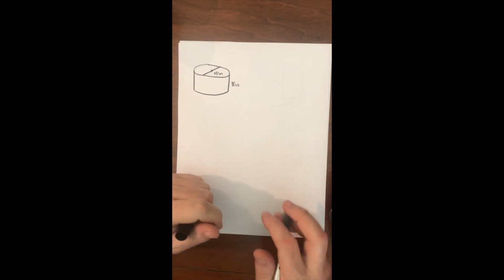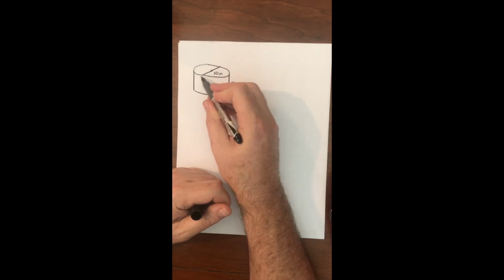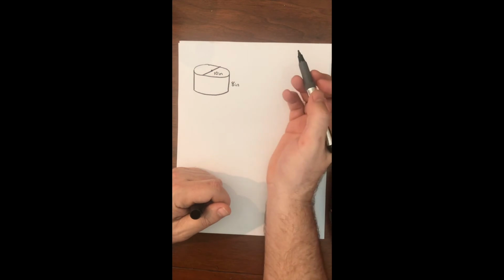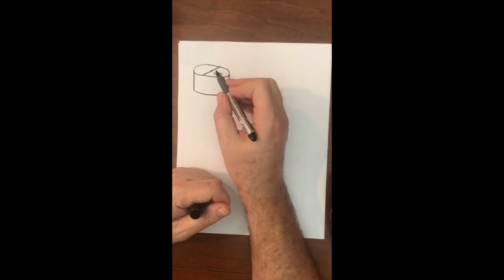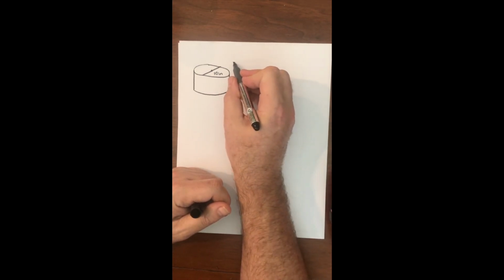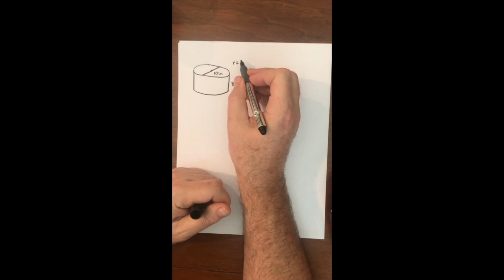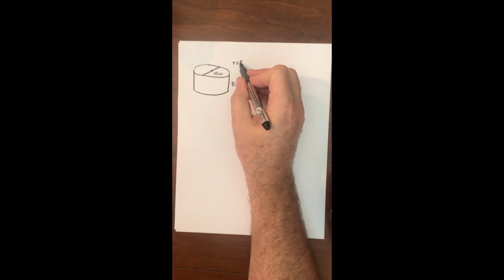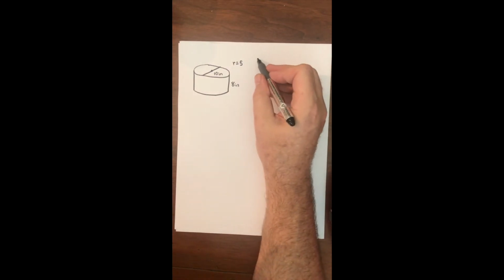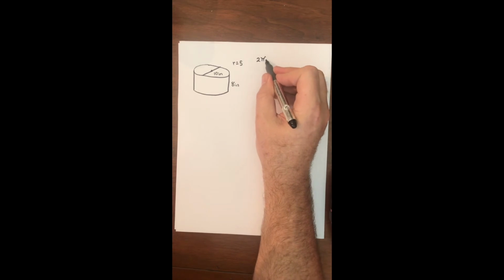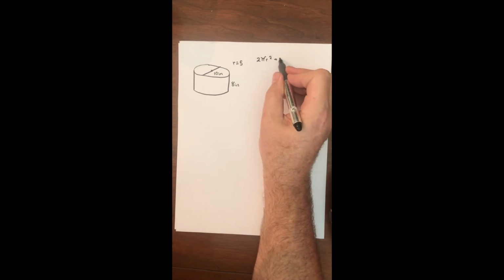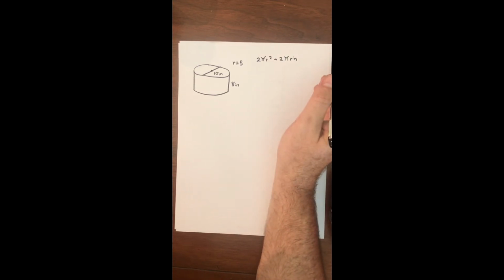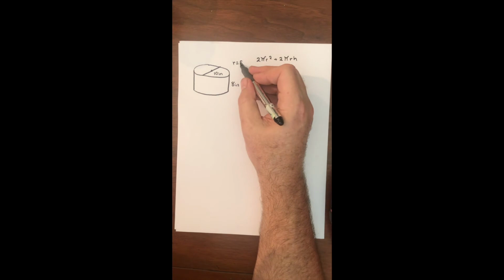Okay, so hopefully you caught the first thing I did right here, which was I did not give you the radius. I gave you the diameter, correct? So if the diameter is 10, let's first find the radius. The radius is 5. So that formula, I'm going to write it up here. 2 pi r squared plus 2 pi r h. Okay, so my radius is 5 and my height is 8.